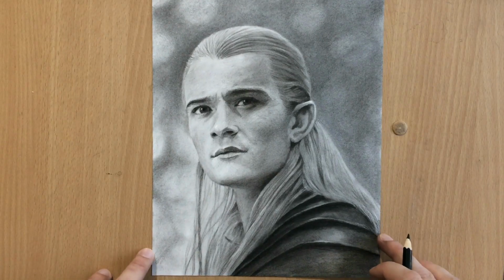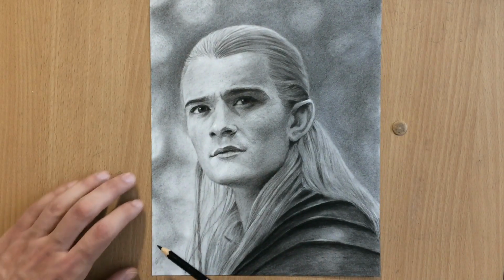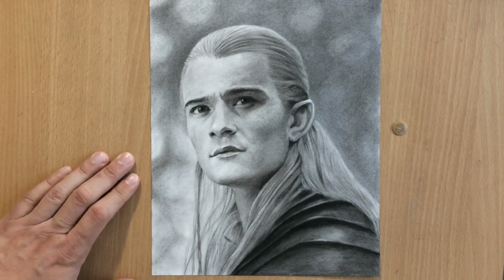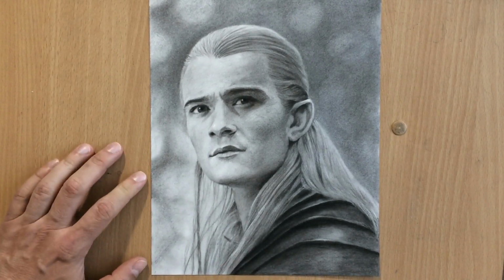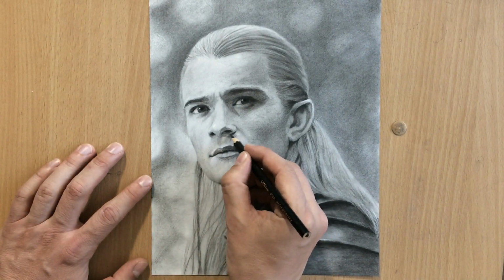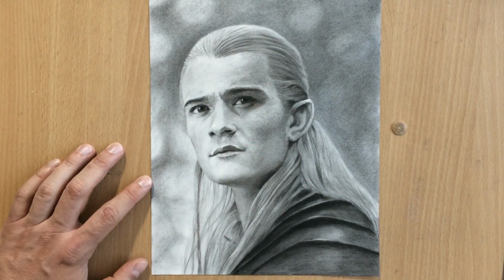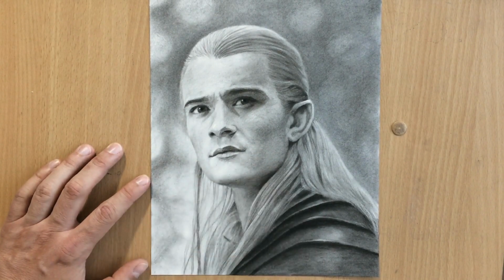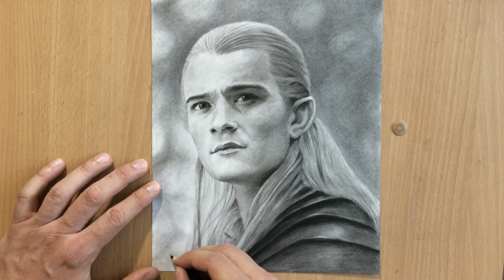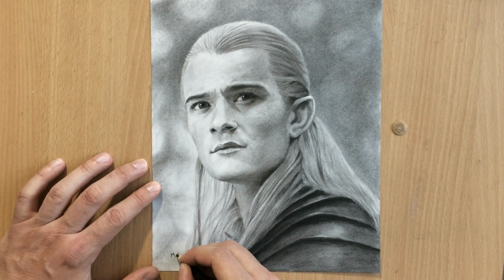So here it is. I'm just putting down some finishing touches before I sign it. It's already been sprayed with a fixative, and I'm not going to fidget with it too much. It's pretty much as detailed as I wanted it to be, so I'm just going to wrap it up and sign the drawing here. And there it is.